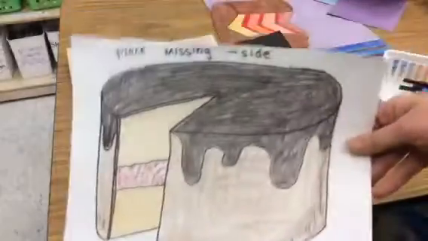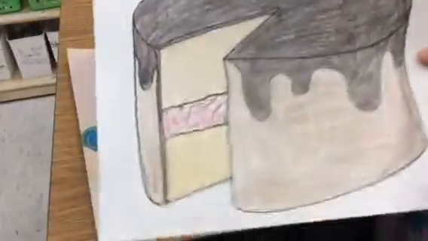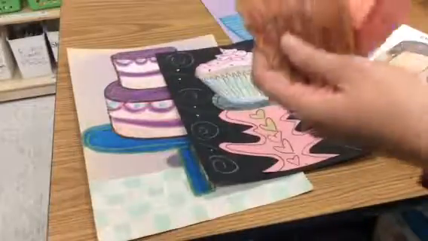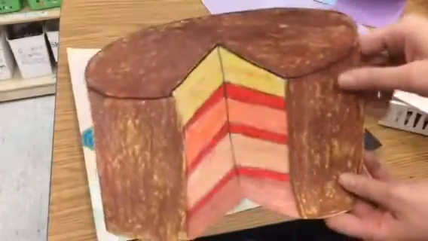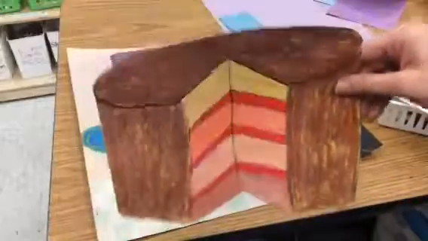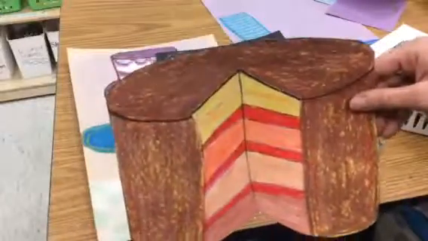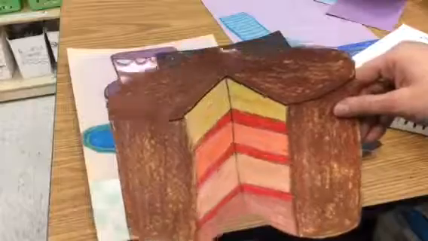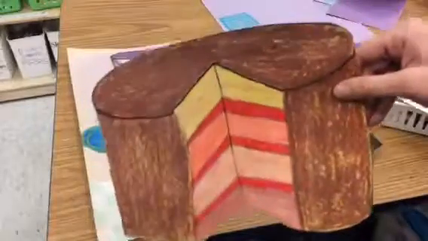Okay. The next step is to cut out your cake. Now, I'm not going to cut out this cake. I'm going to pretend like, zoop, I already cut out this cake, so I'm going to use this cake. All right. Now, after you cut out your cake, the next step is going to be to choose your background. You can bring your cake up to the front table.